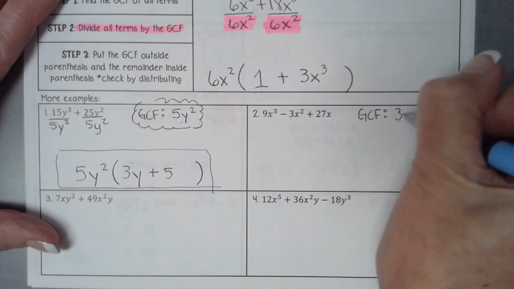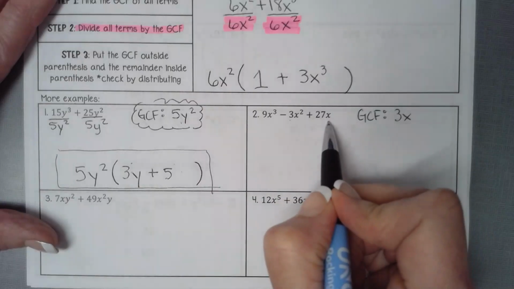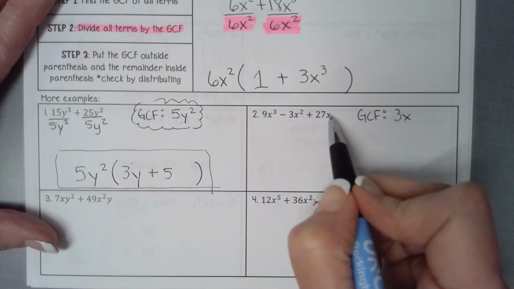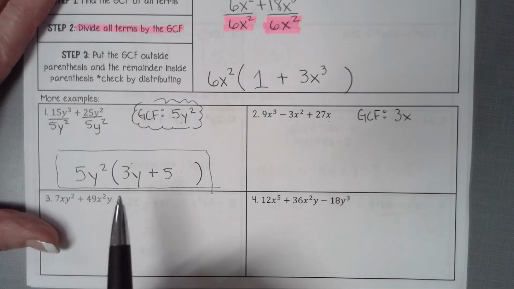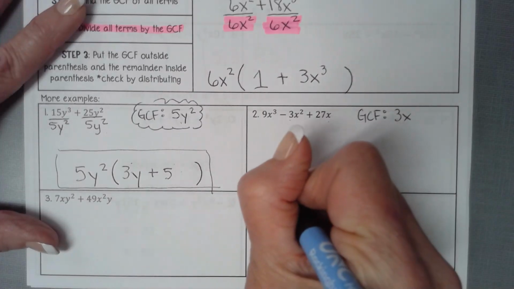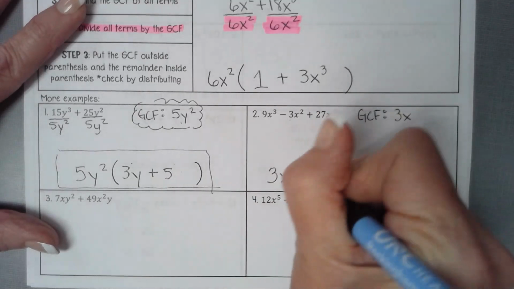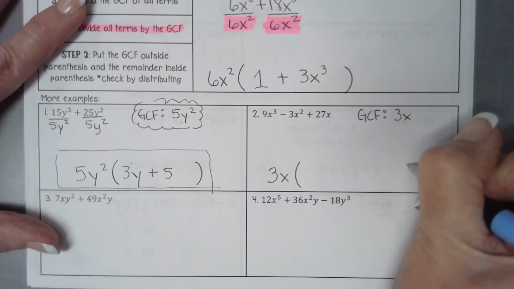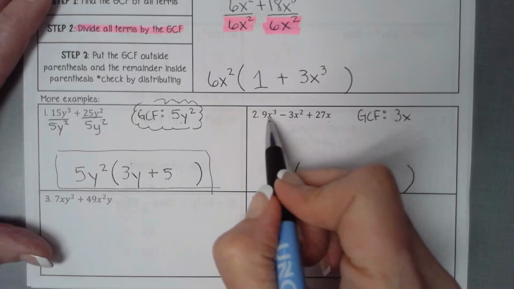Okay, and x to the first power, why? First of all, I've got x's in all of these. That's what in common means. Power of 3, power of 2, power of 1, so the smallest is power of 1. Now I'm going to do my setup. I'm going to put my greatest common factor out here. I'm going to set up a big parenthesis. I'm going to make it a little bit bigger because I got 3 terms now. I got 1, 2, 3.